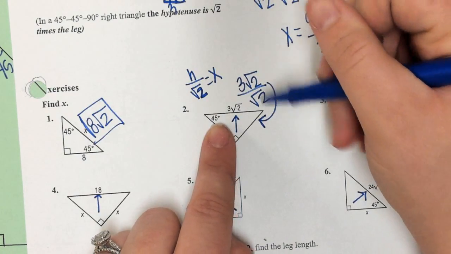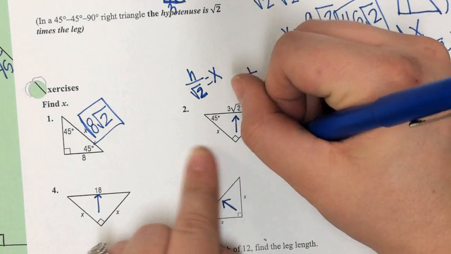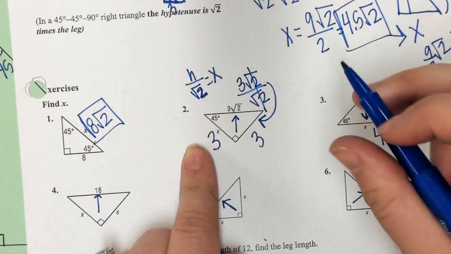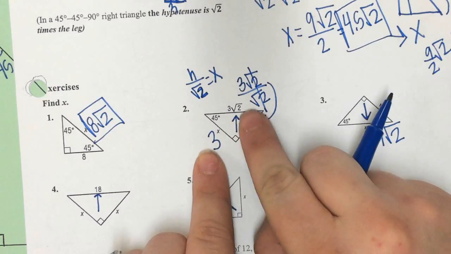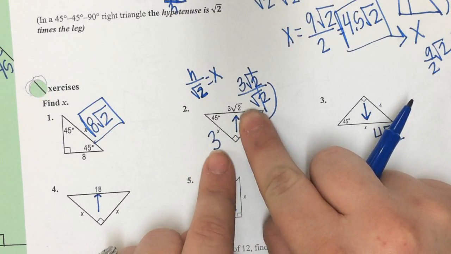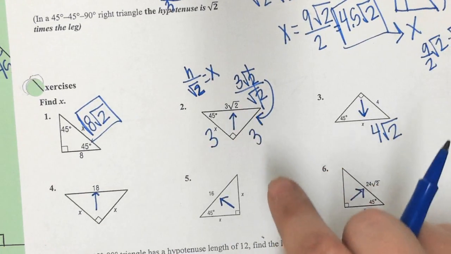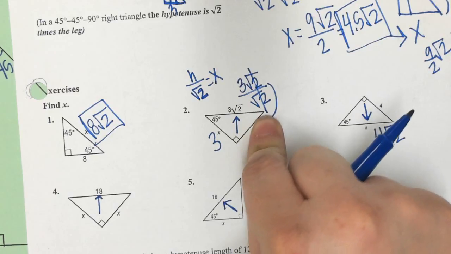Well, what happens right here? It cancels. So what's the leg? Does that make sense? Because if the leg's 3, what's the hypotenuse? 3 square root of 2. Wait, so can we just say 3 automatically? Yes, if you see that, you can.